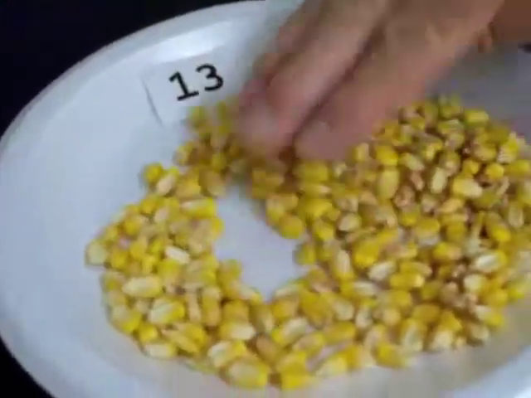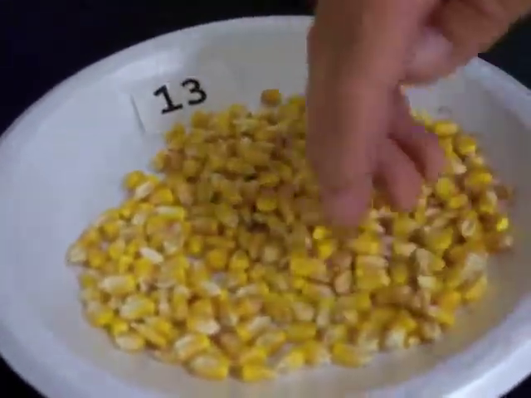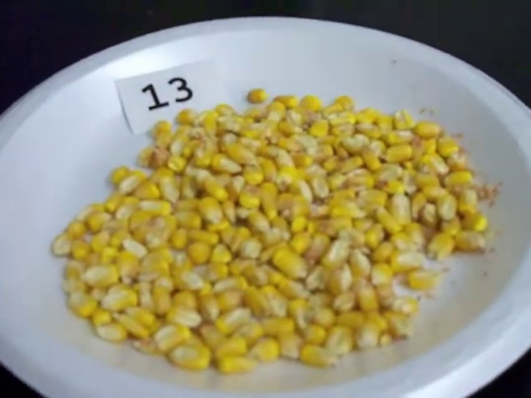And sample number 13, again, we look, that's a sample that's pretty uniform. We don't see a whole lot going on. That is a sample that is no defects.